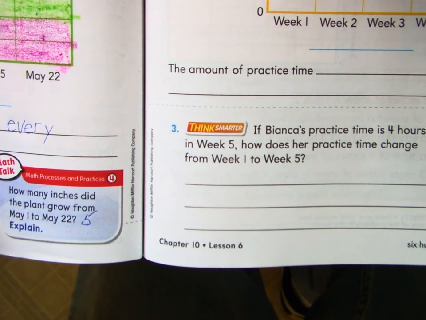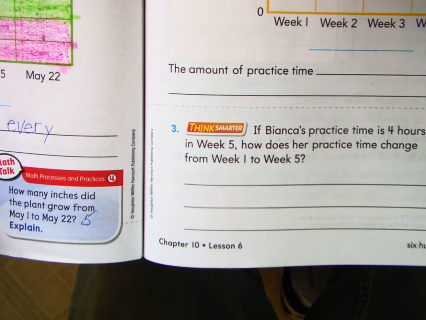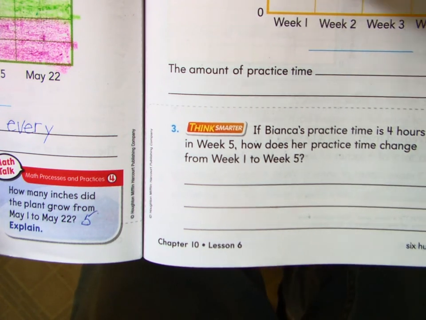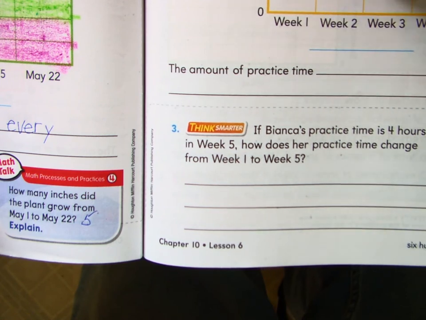Bianca wrote the number of hours that she practiced playing guitar in June. Describe how the amount of practice time changed from week 1 to week 4. We're going to do that down here. We're going to describe it. For now, let's just work on our bar graph. So what is this bar graph showing you?